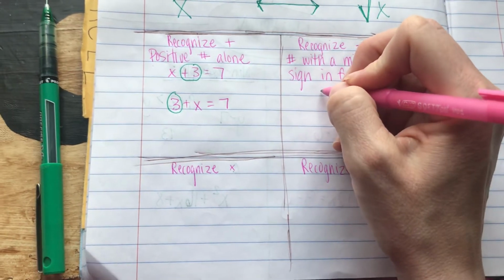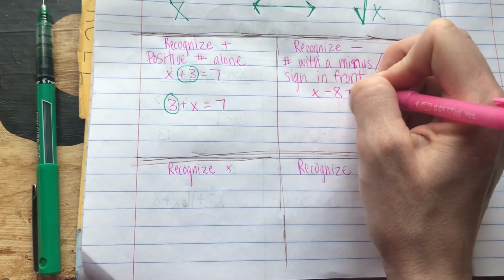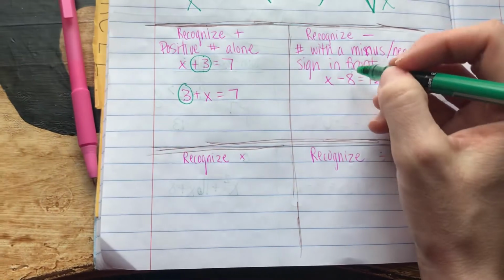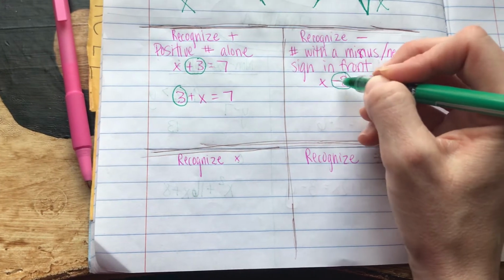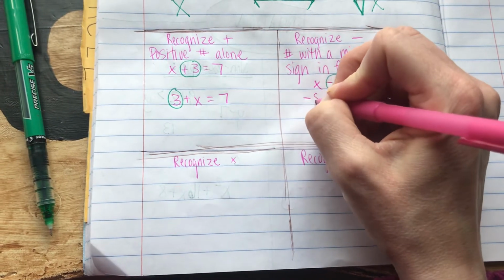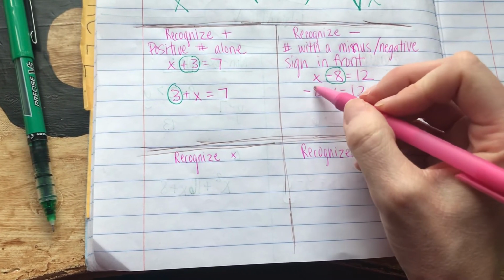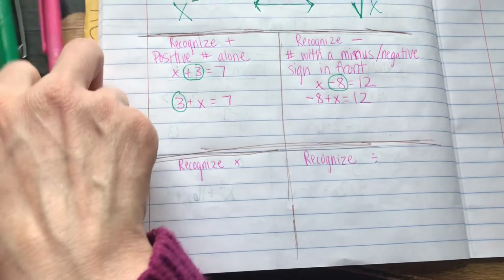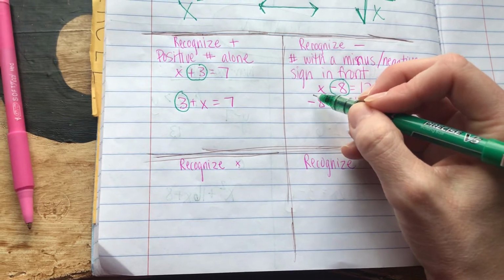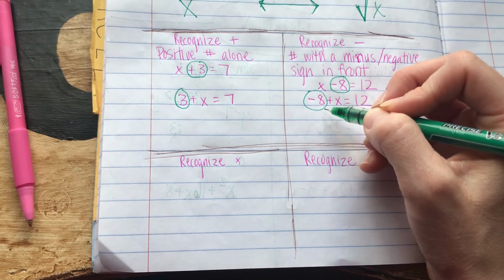So this is what I mean when I'm saying sometimes it can be a little bit confusing. x minus 8 equals 12 is obviously a subtraction problem because it looks like subtraction problems that we're used to seeing. It has a minus 8. But if you have negative 8 plus x equals 12, that's also subtraction, sort of, that you're undoing. Even though you have an addition symbol and it looks like an addition problem, it's because this 8 is a negative number that you're trying to undo or get rid of.